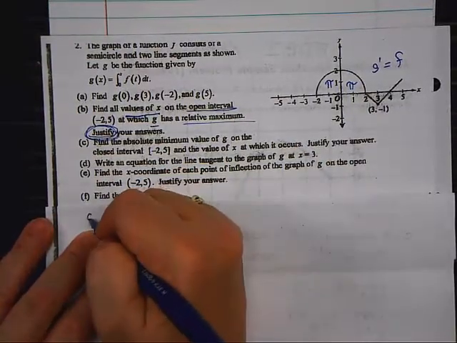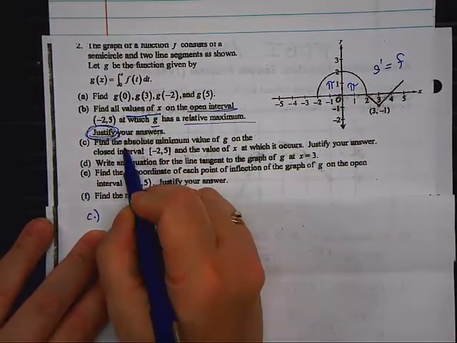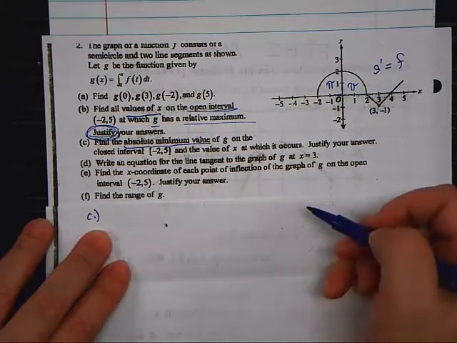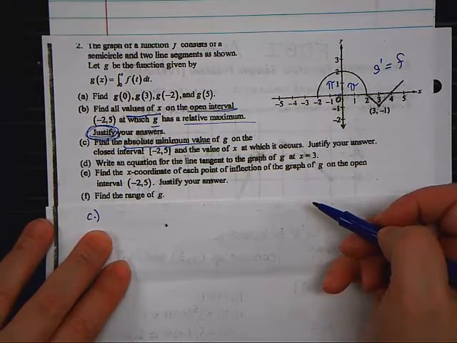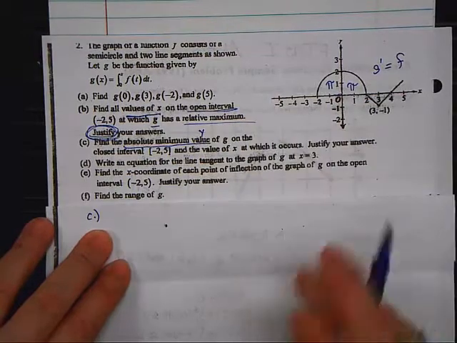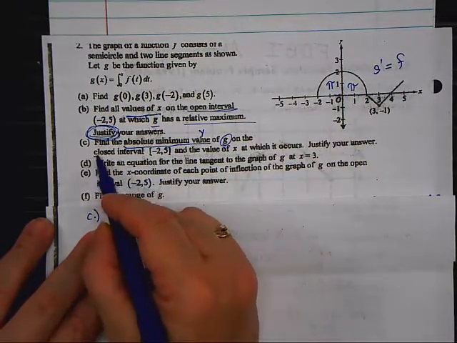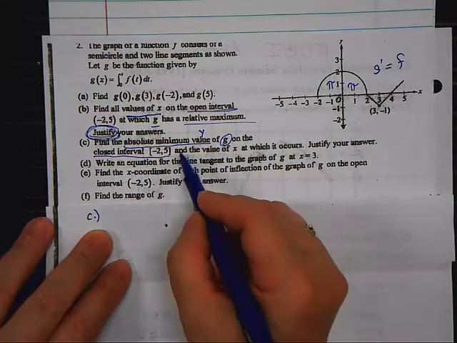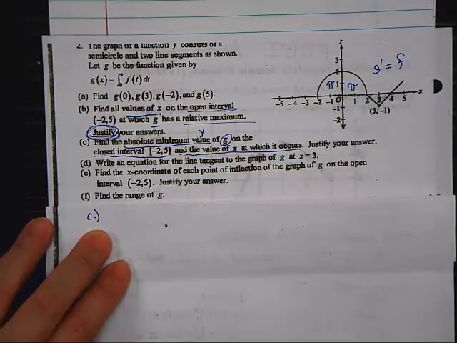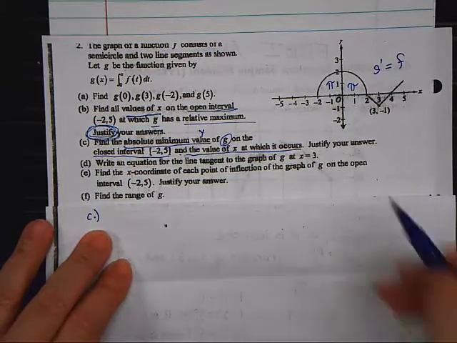Part C. Find the absolute minimum value. Ooh. What did value mean? Y value. So I'm going to write a Y right there to remind myself. Of G on the closed interval from -2 to 5. Oh, and the value of X at which it occurs. So I need both the X and the Y. And then it also says to justify.